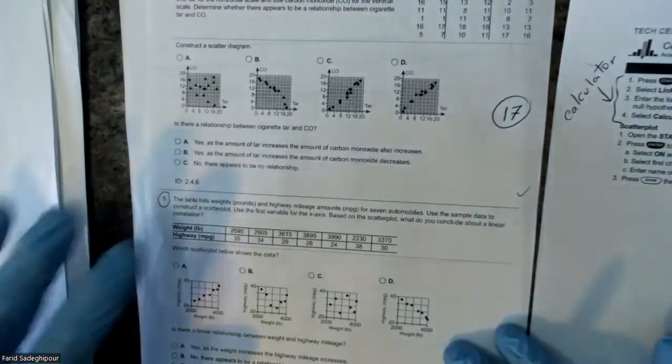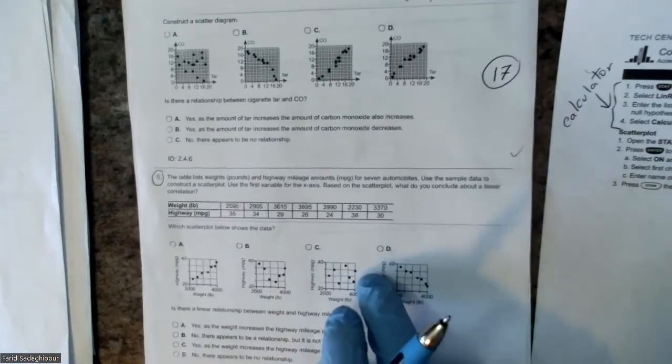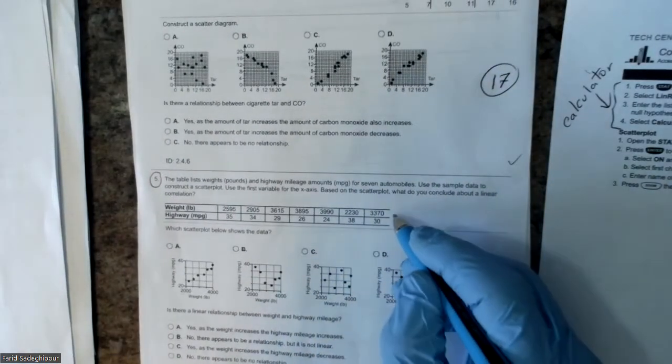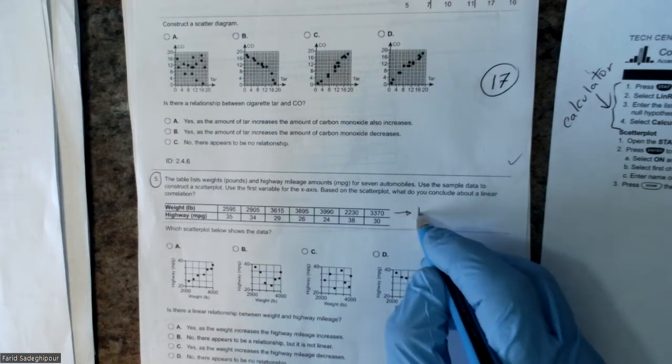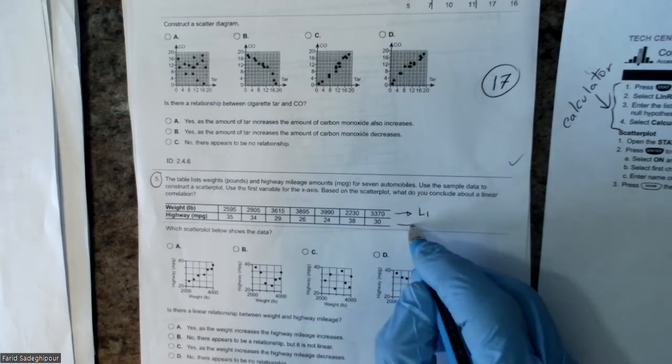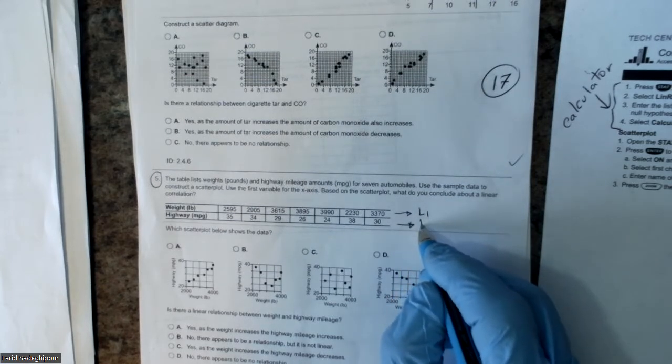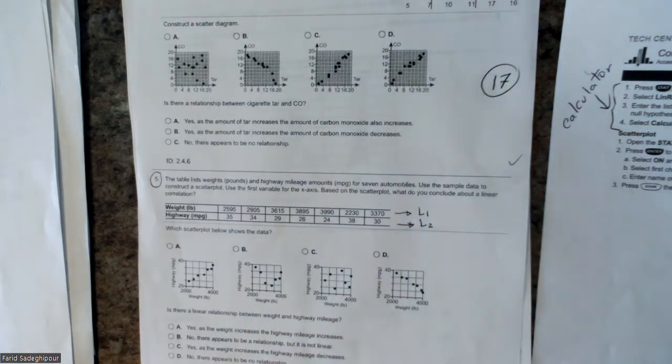And there are 3 problems here where you need to input these numbers into your calculator. Since these problems are very similar, I tried to do this one. I took all these numbers and input them into my L1, and then the other ones into L2, and then drew the scatter plot.